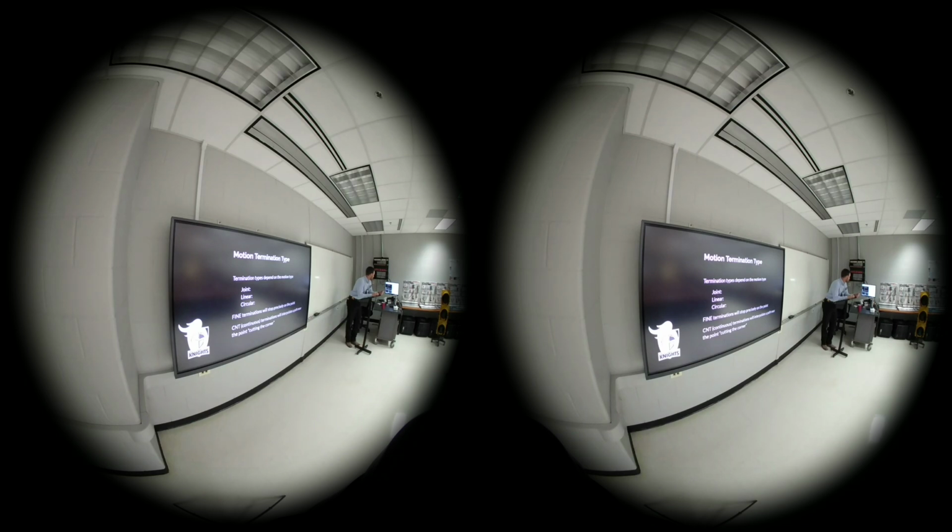Termination types depend on your motion type. So we have our joint, linear, and circular, and we have our fine termination, which will end right on the final point, and the continuous termination, which interpolates a path or cuts the corner. So you end up losing some precision, but what you lose in precision, you gain in speed, because you don't come to a complete stop.